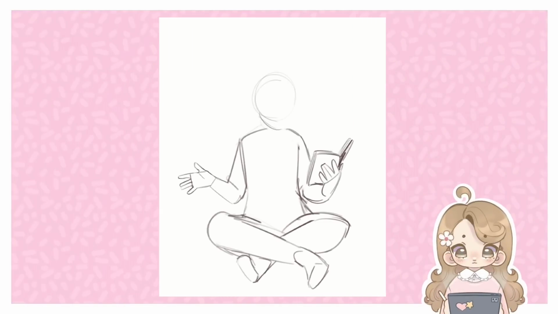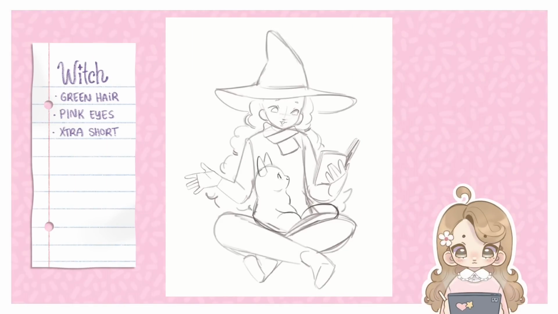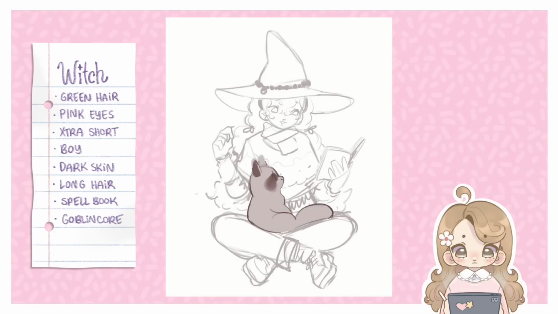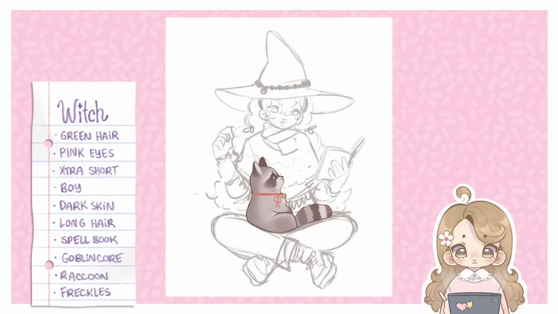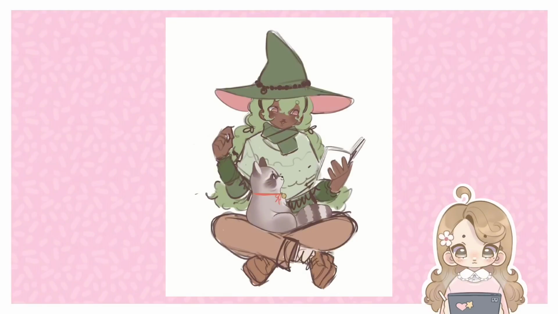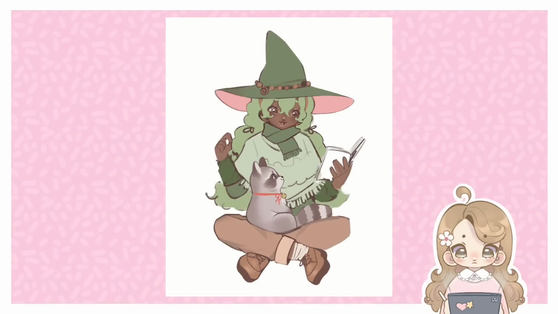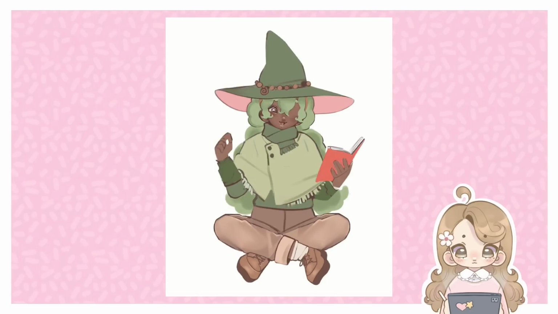So for my witch results, I got green hair, pink eyes, extra short, a boy, dark skin tone, long hair, a spellbook as an accessory, goblincore fashion, a raccoon as a familiar, which I was really excited about, and freckles. Guys, the struggle was really bad on this one as well. It was not a pretty sight. I don't know what my problem was. I drew his eyes so many times and I didn't like what they were looking like. He looked crazy eyed and I just wasn't vibing with it. But at the end, I got to a point where I did end up liking his eyes. Also, I really like the combination of green hair and pink eyes. I think it's really cute.